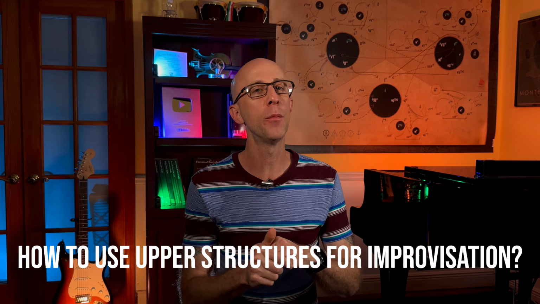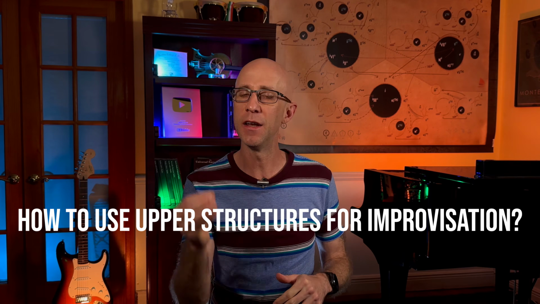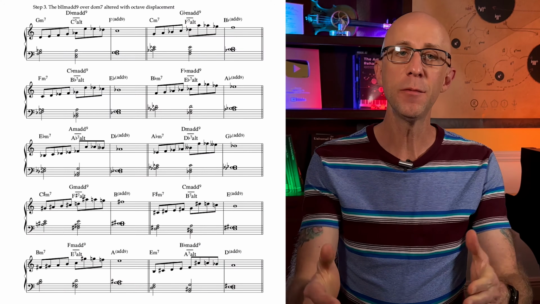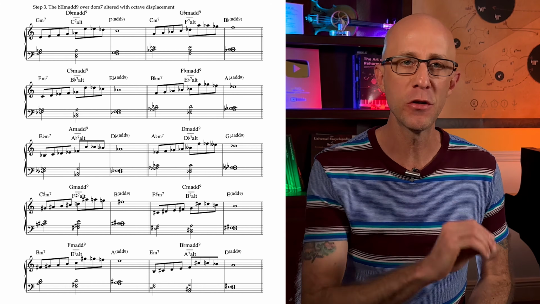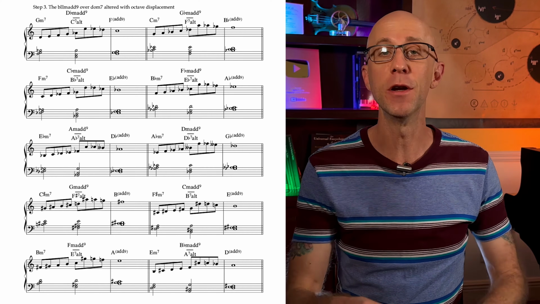In our last video, we showed you 3 upper structure combinations to play voicings over a 2-5-1 and a 2-sub-5-1. And we received a few questions regarding how to use upper structures for improvisation and not just for voicings. So today, let's take a look at how to apply upper structures to create lines for improvisation.